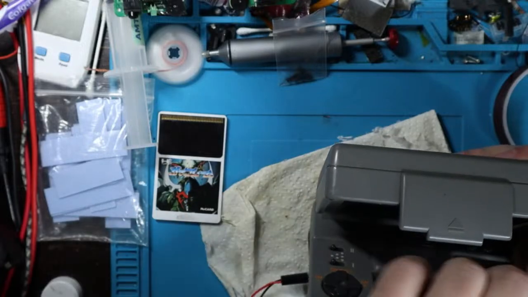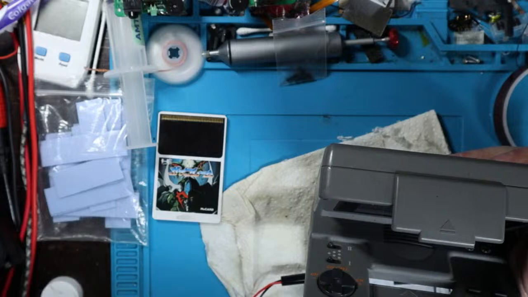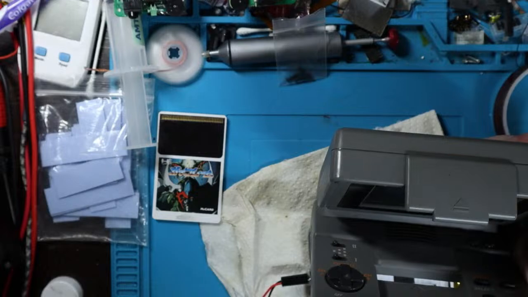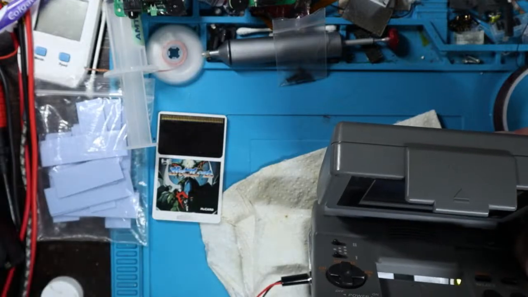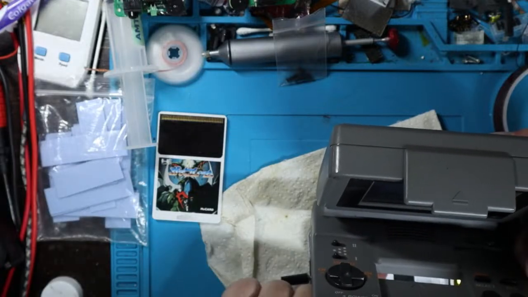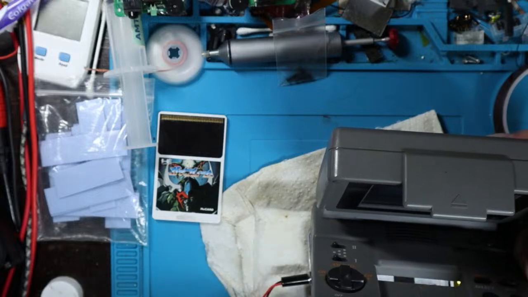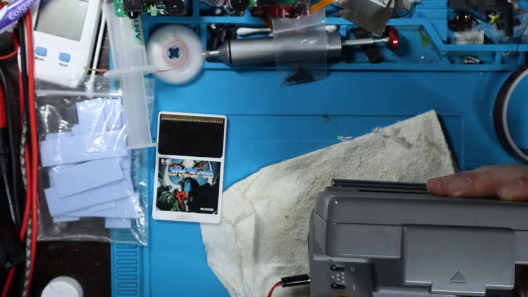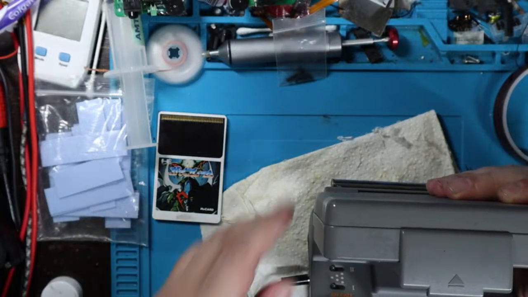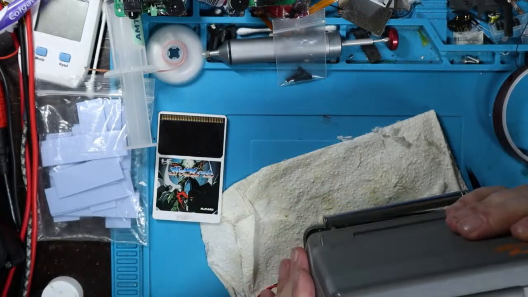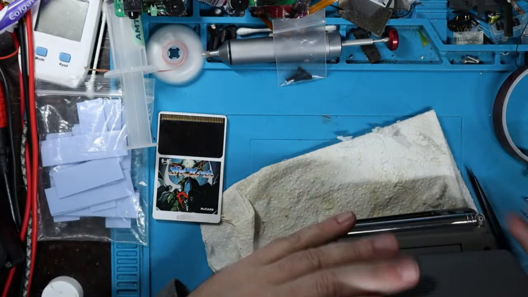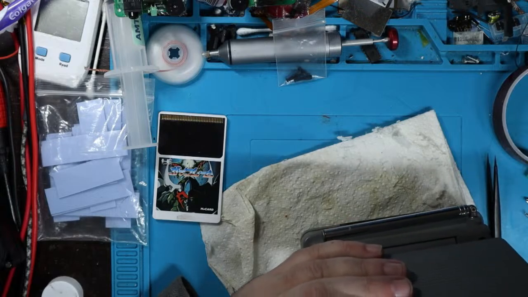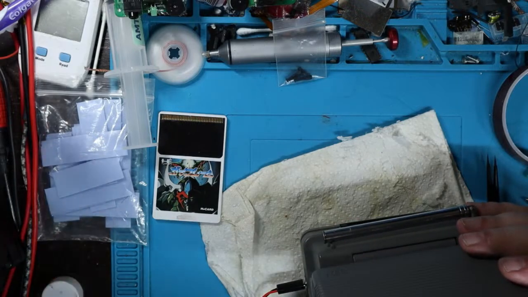So all the buttons work. Nothing is really shorting. Of course, when I push down, it's not gonna give me the same, because... Okay.